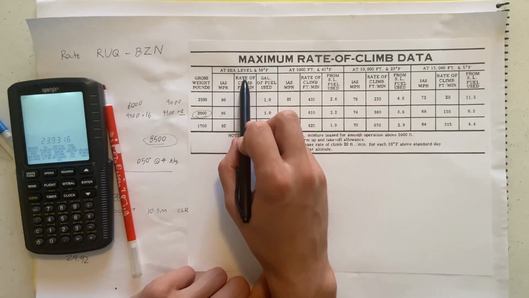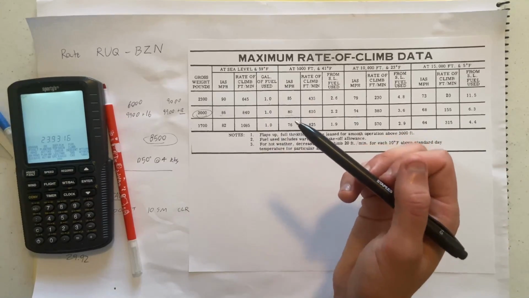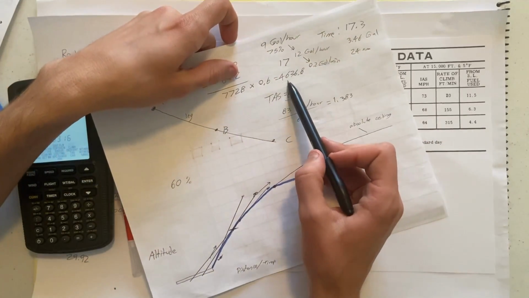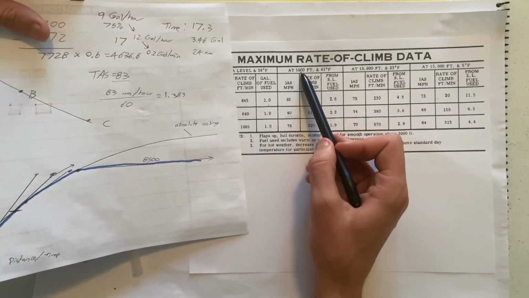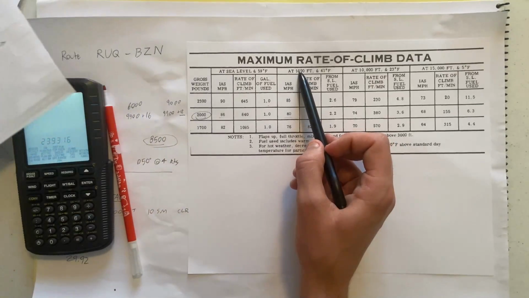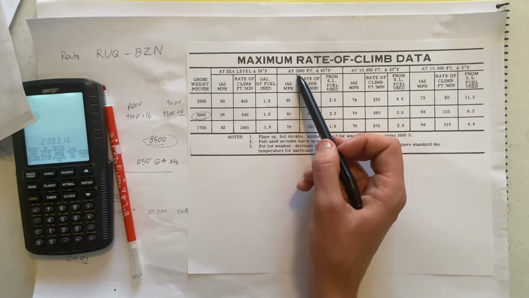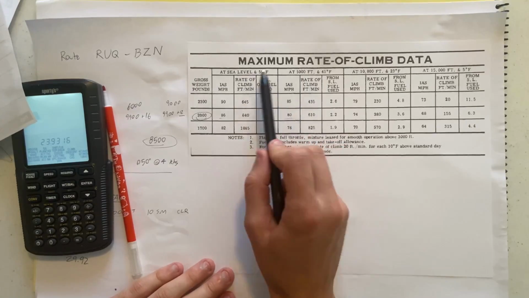So, sea level at 59 degrees Fahrenheit, 5,000 feet. What's closer, sea level or 5,000 feet? Well, we need that altitude that's 60%, 4,600. That's really close to 5,000. In this case, I'm just going to use the numbers straight off of 5,000. But if we were climbing to a lower altitude, we could use a number that's halfway between these two.